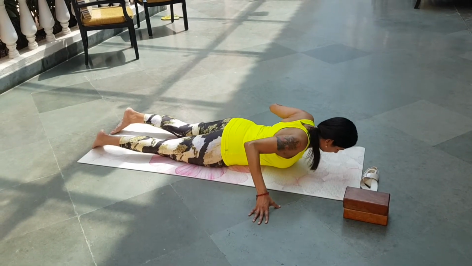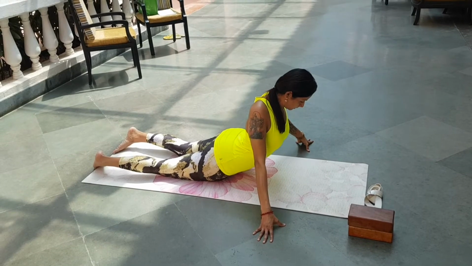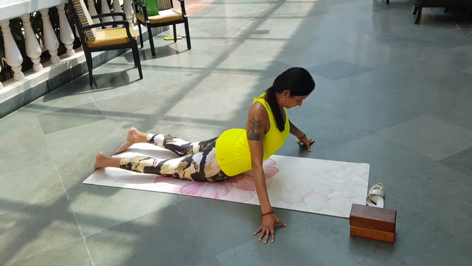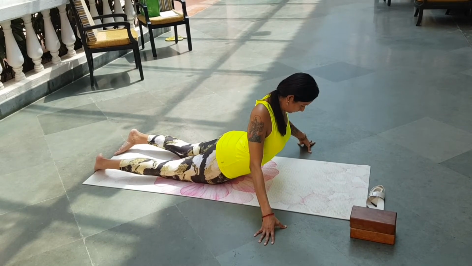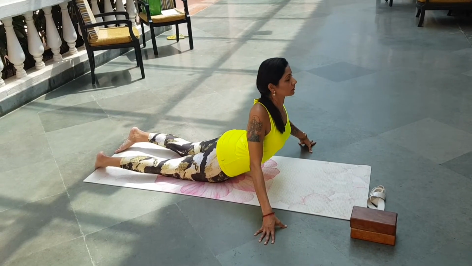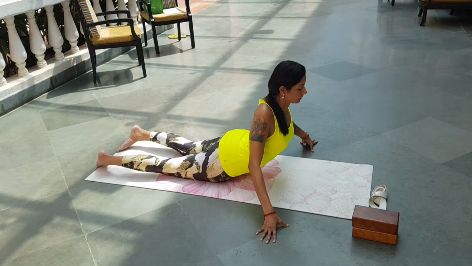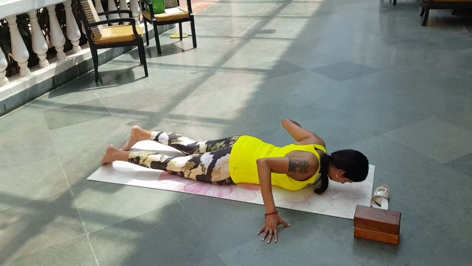Walk your palms by the sides of your chest. Stay on your fingertips. Inhale, roll the shoulders back and lift up. A modified version of Bhujangasana. Make sure the shoulders are relaxed away from the ears and slowly release.